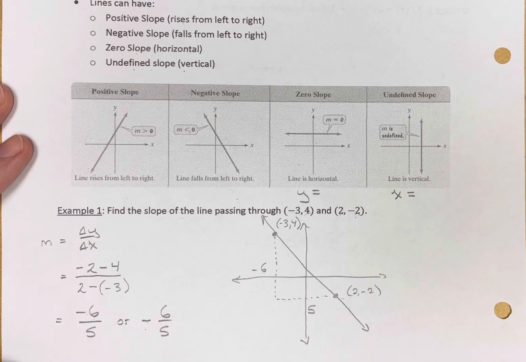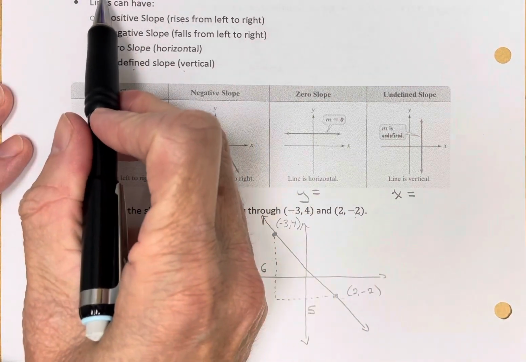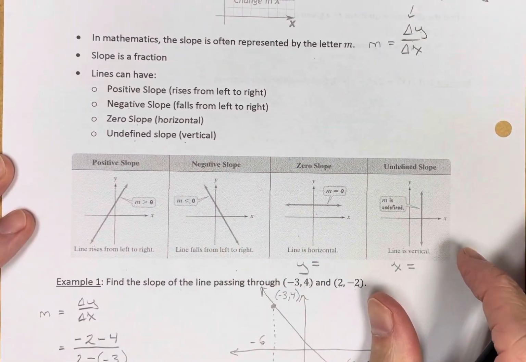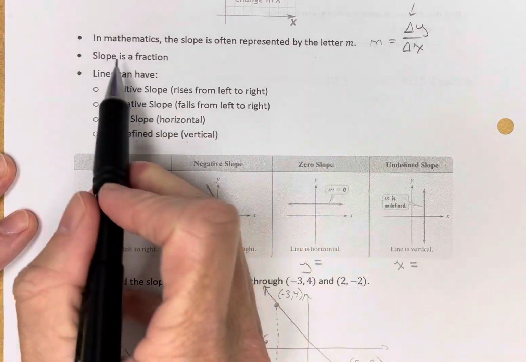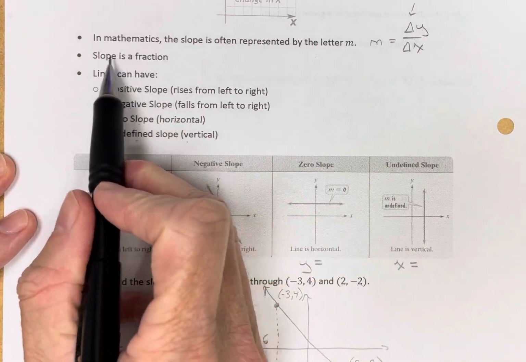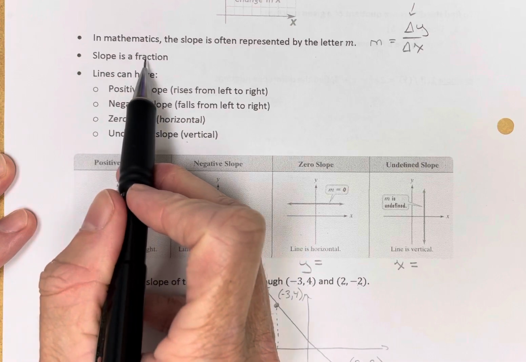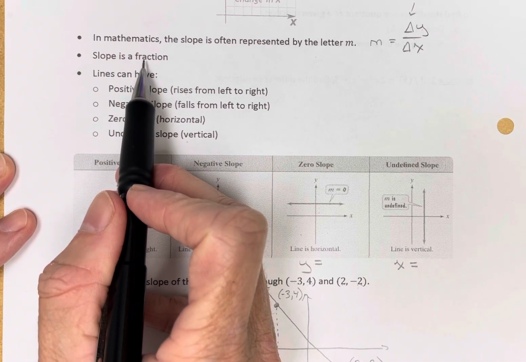Probably the most important thing to keep in mind here, and I'll come back to this several times as we talk about slope: slope is a fraction. So whenever you're working with slope, you need to remember it's a fraction because there are times you'll need to write it over 1 so that you can work with it appropriately.